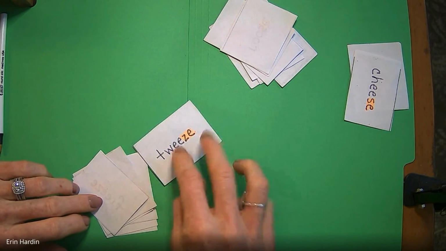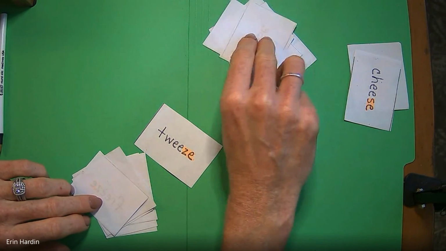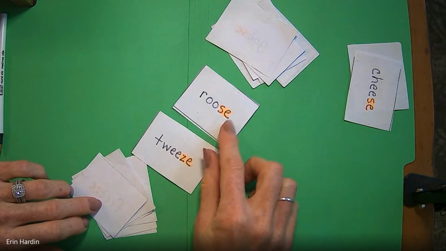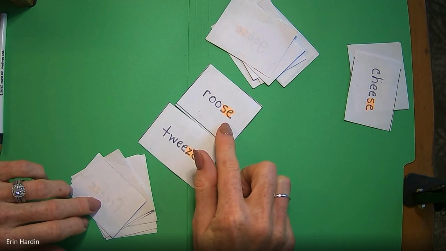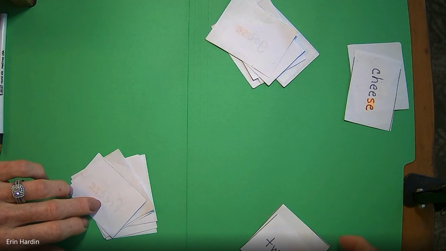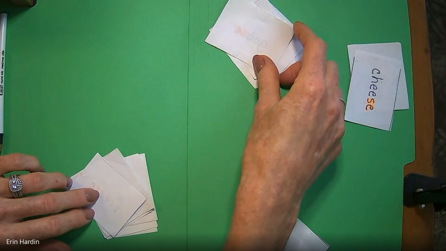Now it's player 2's turn. They're going to turn over a card, tweeze, and they'll ask their partner to turn over a card. Player 2 is going to read these words. Ruse. That's right. We talked about ruse and what that means. Tweeze and ruse. Do they have the same ending sounds? Yes. This is a reading focus. We're thinking about the sounds, right? And then player 1 will go again.